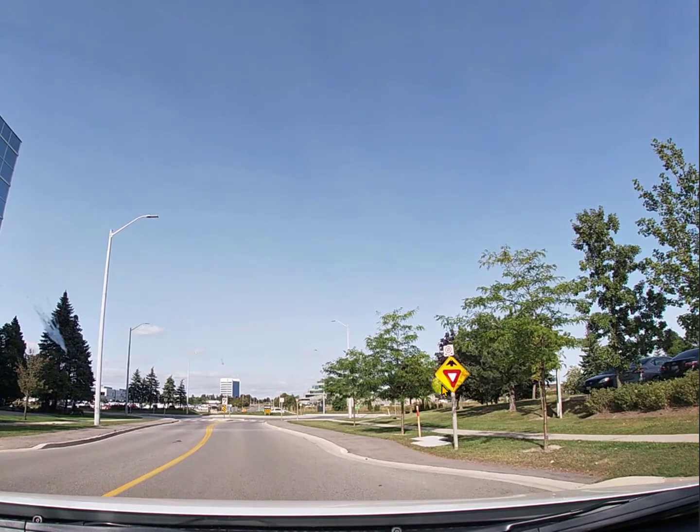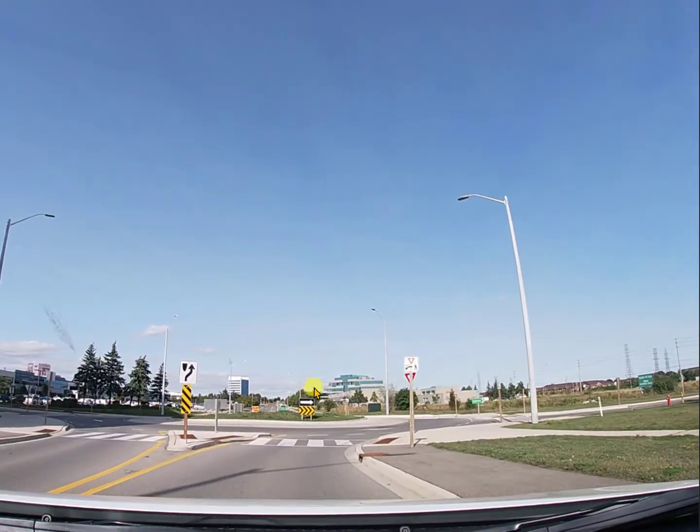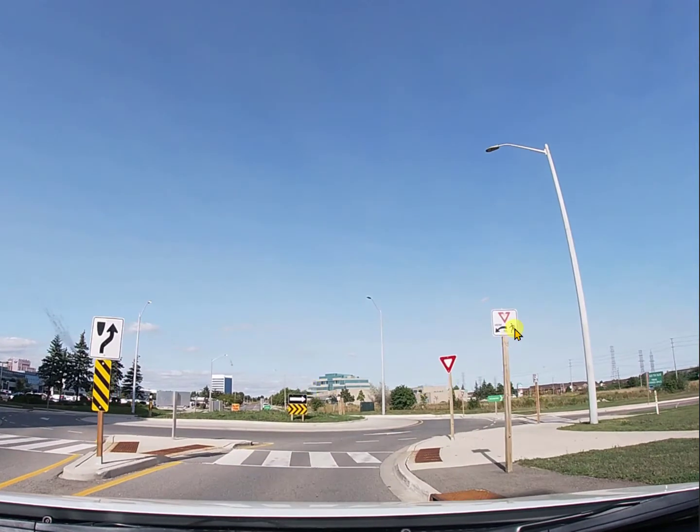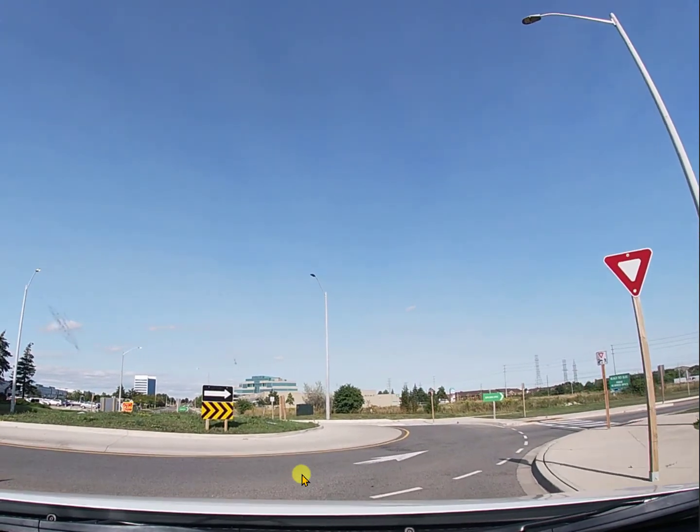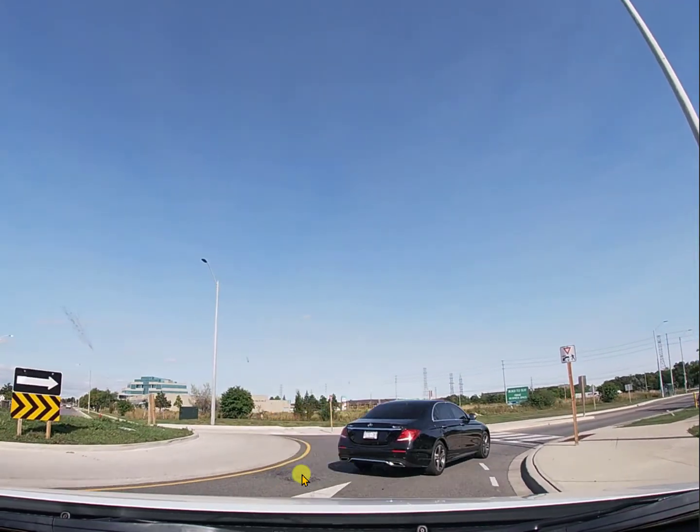Now on the right hand side, we see another sign indicating yield is coming up. And there's also another sign showing no parking. And now we have a roundabout coming up. First we see this sign here showing you must yield the right of way to pedestrians on the crosswalk. And then we have this yield sign showing you must yield the right of way to traffic approaching from the left hand side. In this example, we do have this vehicle coming from the left hand side. So that means we have to wait for this car and let them go first before we enter the roundabout.